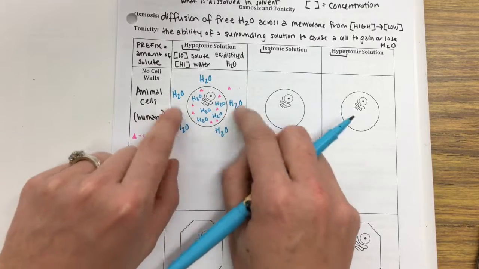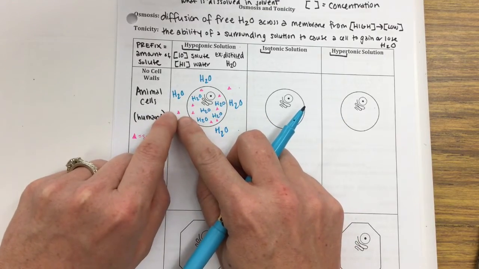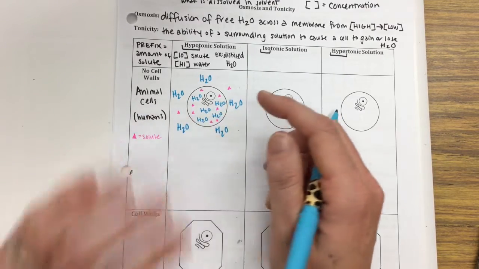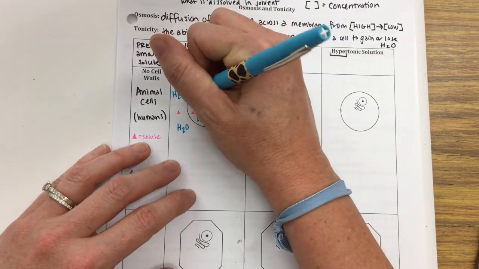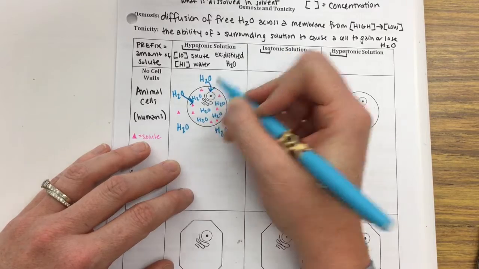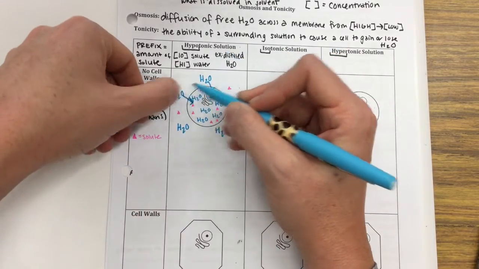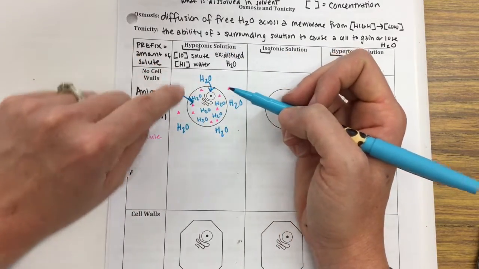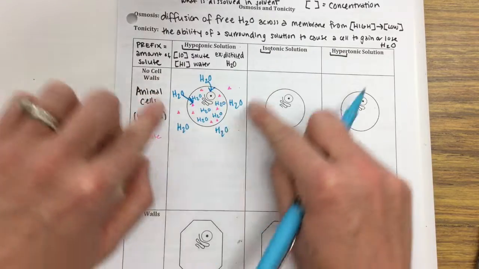Because it's not as diluted by all the solute. So water is actually going to move into the cell from high concentration to low concentration because we have a higher amount of water out here that's free than in the inside.